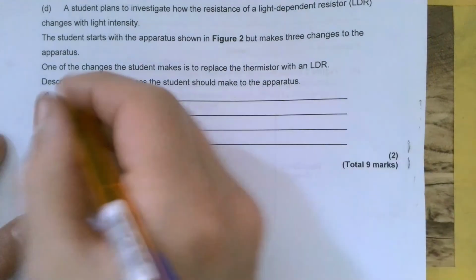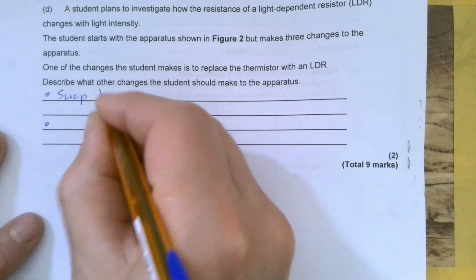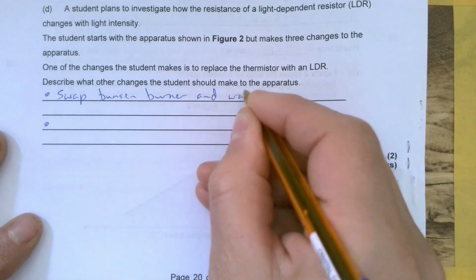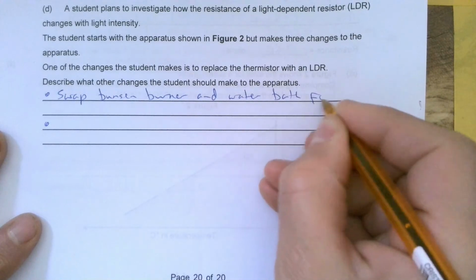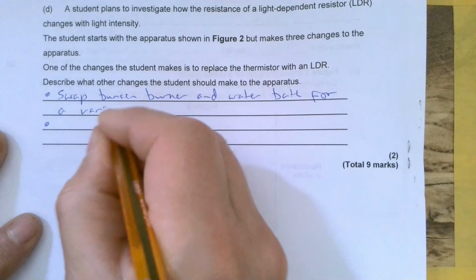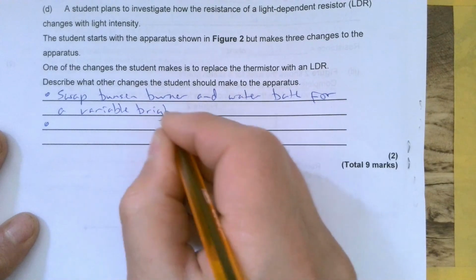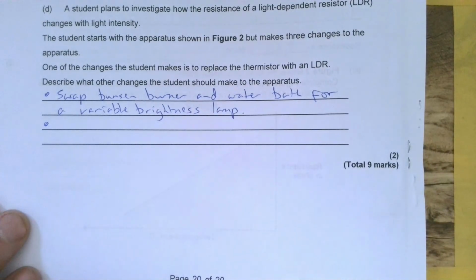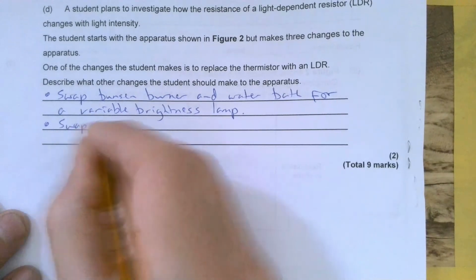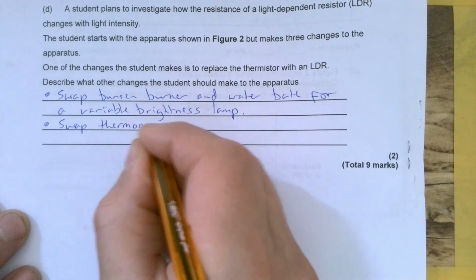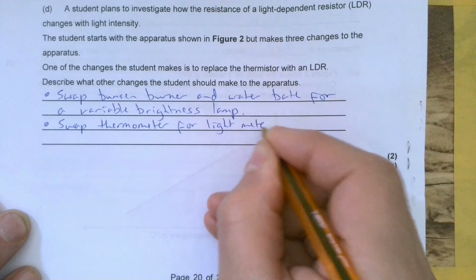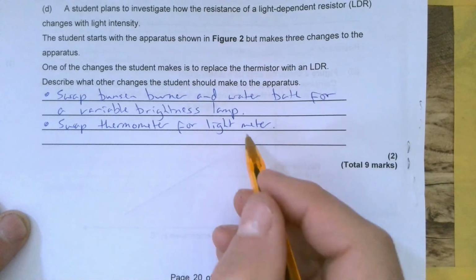So we swap Bunsen burner and water bath for a variable brightness lamp, easiest thing, and we then swap thermometer for light meter. This word meter just means measurer.